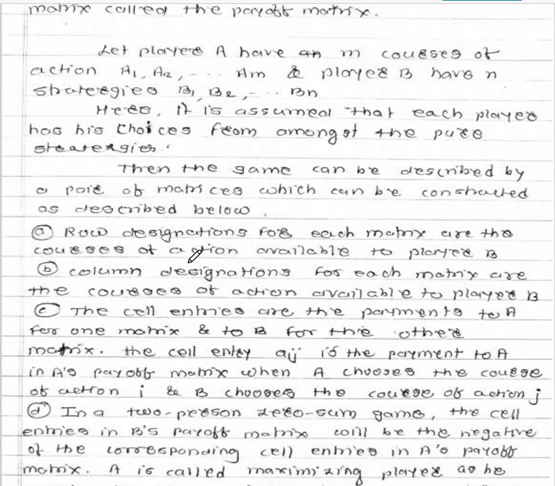Row designations for each matrix are the courses of action available to player A. So rows are the actions for player A. Column designations for each matrix are the courses of action available to player B, and columns are referred to as courses for player B. The cell entries are the payments to A for one matrix, and to B for the other matrix.